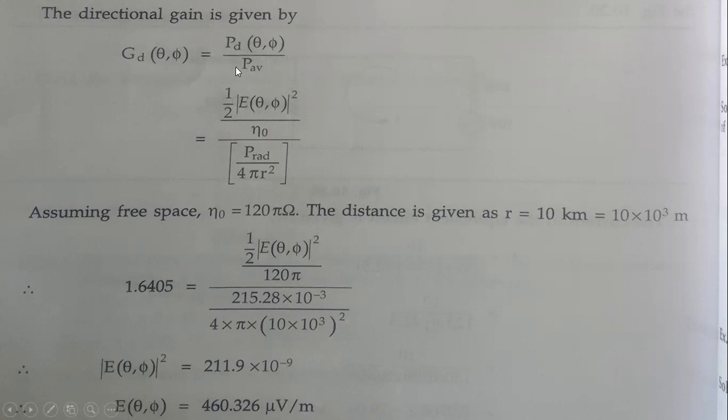Always remember, the directive gain is given by PD divided by P average. So what is that PD? Again 1 by 2 of E theta phi. We are taking theta and phi since already in the previous slide we took the spherical form. So PD is the directive power, which is 1 by 2 mod of E square.